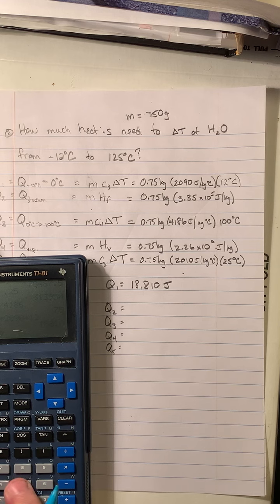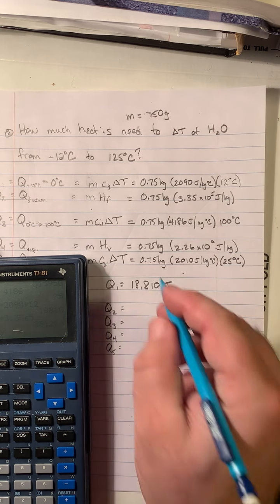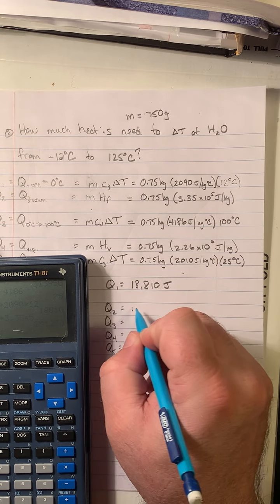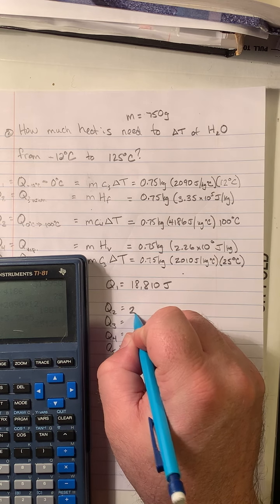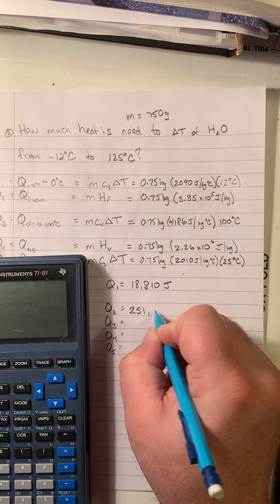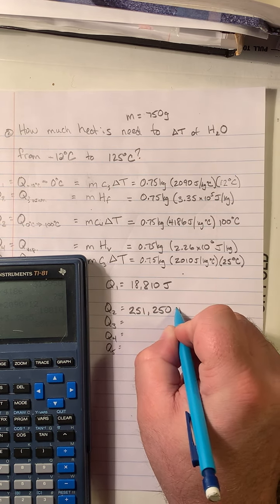Q2, 0.75 times 3.35 times 10 to the 5 is 251,250 joules.